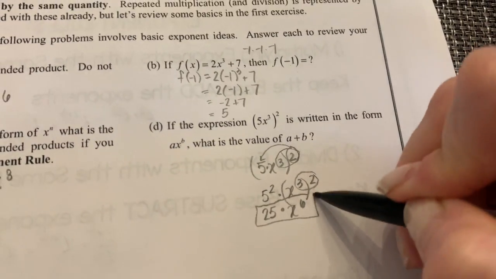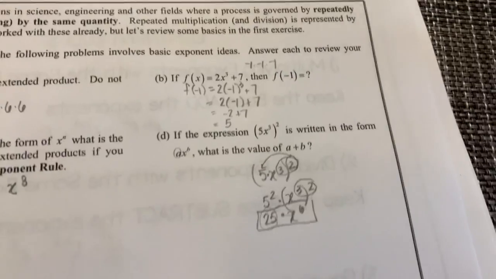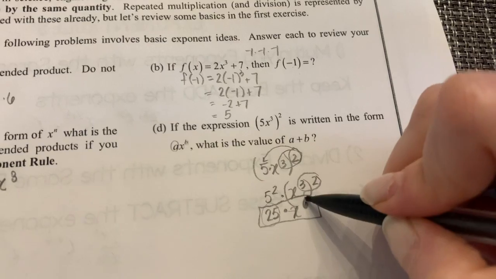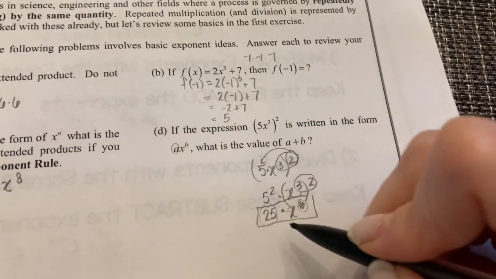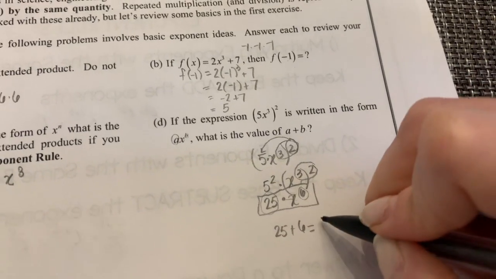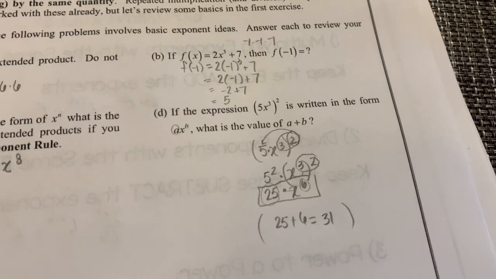Okay, they're saying this coefficient is a, which is 25, and the exponent is the b, so that'll be 6. So if they want to know a plus b, that just means it will be 25 plus 6. It's just like a fancy question, which would be 31. I'll put that in parentheses because you don't really need to know how to do that.